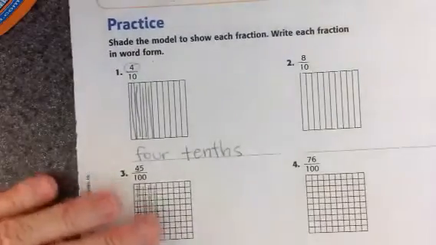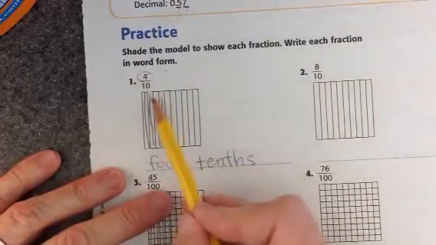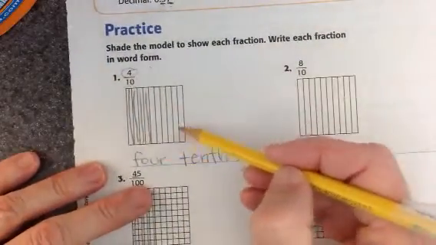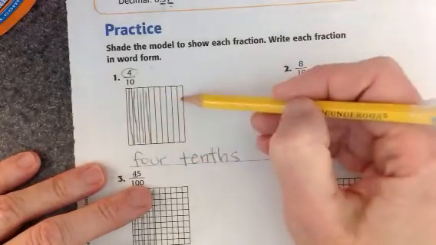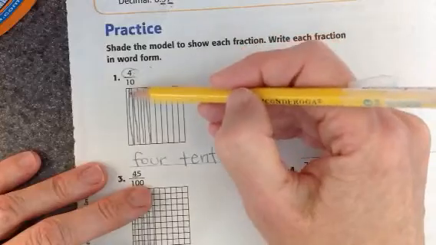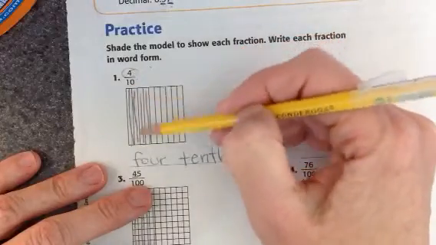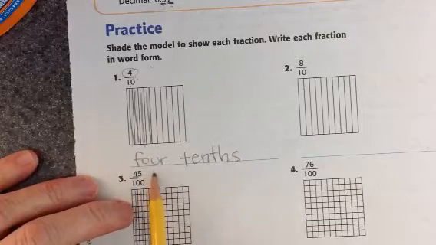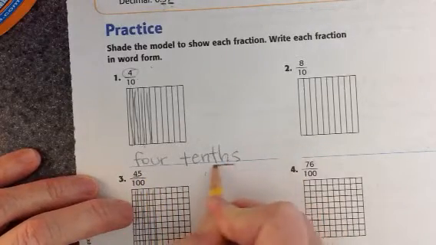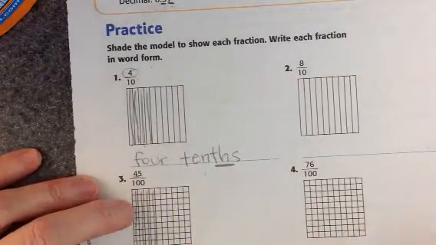Okay, I'll do a couple with you right here. Here I have 4 tenths. So I have 10 spaces. So it's been divided into 10 pieces. So I'm going to shade in 4 of them. You can see I've already done it. I shade in 4, and then I write it in word form, 4 tenths, and I need to remember to write the THS at the end.